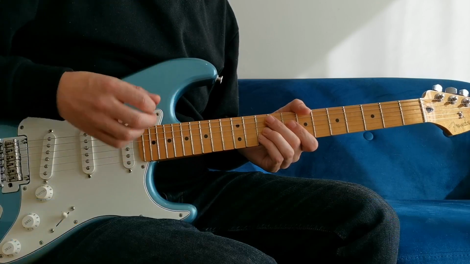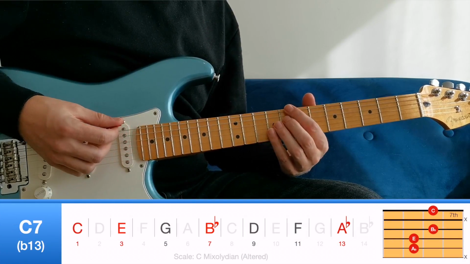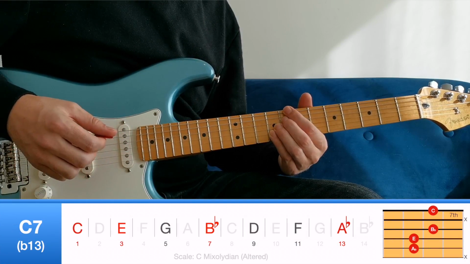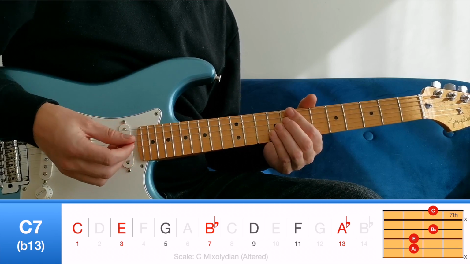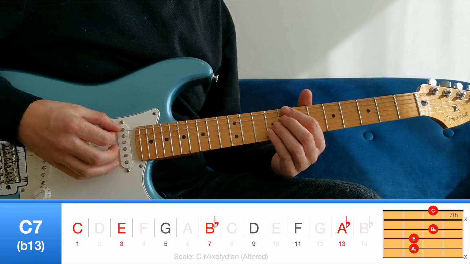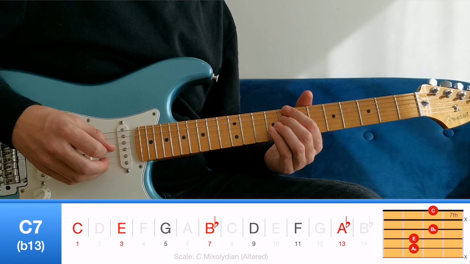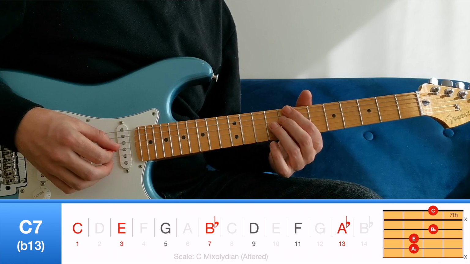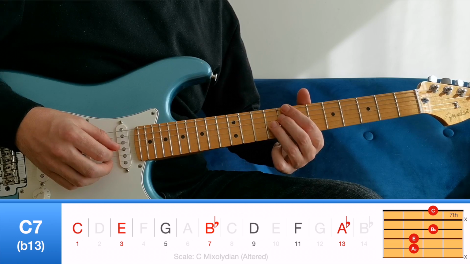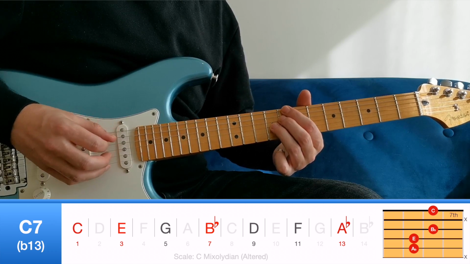So that's our G minor. Then for the C, I'm voicing it like this. So first finger on the low E at the 8th fret for our root note, and then second finger 8th fret of the D string, the B flat, our flat 7, and then third finger on the 9th fret of the G string for the 3rd.